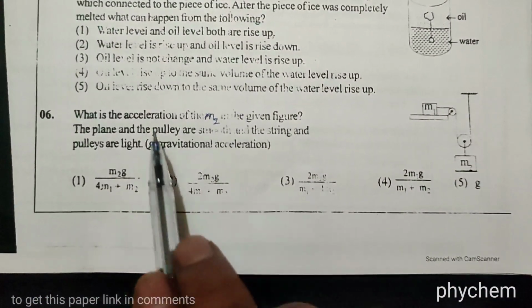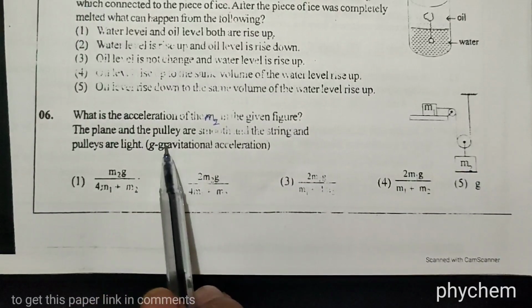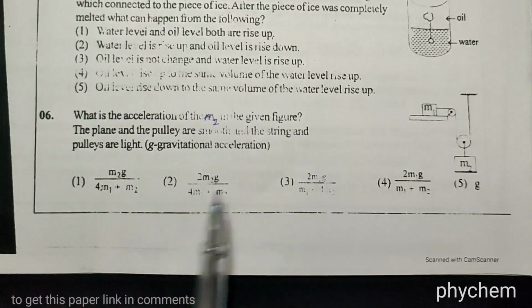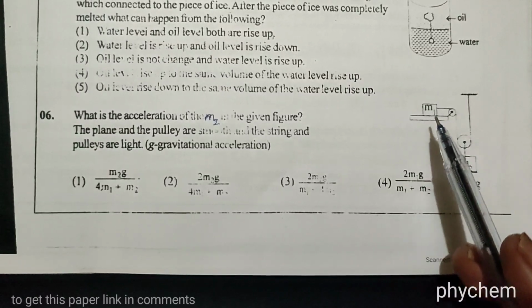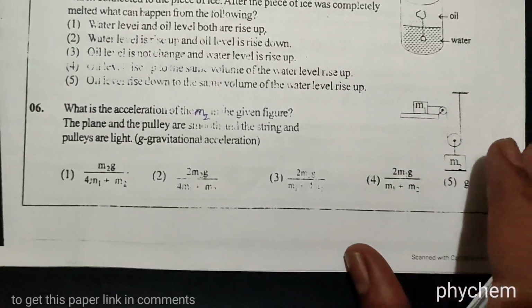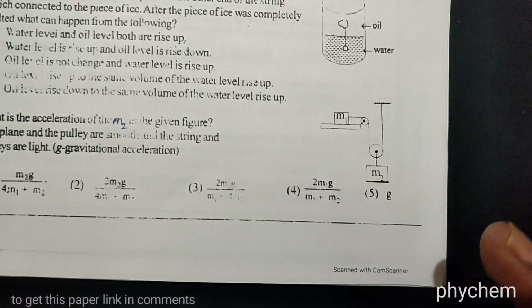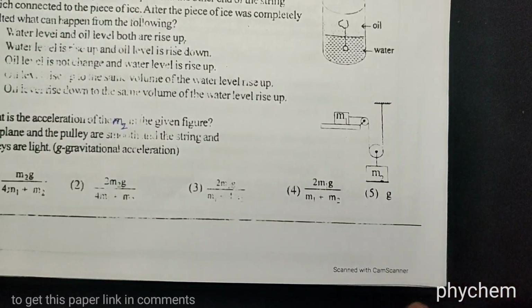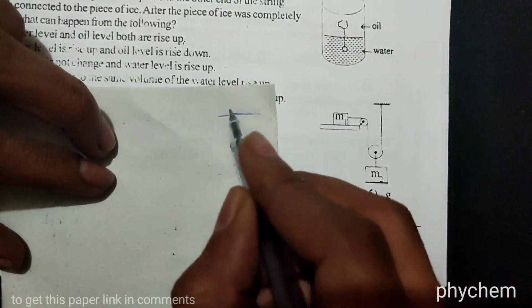Okay, what is the acceleration of m2 in the given figure? The plane and the pulley are smooth and the strings and pulleys are light. According to the data, there are no frictional forces, as everything is smooth. According to this image, first of all we have to conclude how the motion will be, and only then can you apply Newton's laws. So now we are going to conclude how the motion will be. So I'm going to write it.